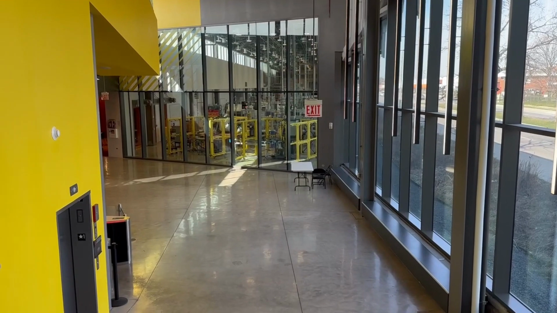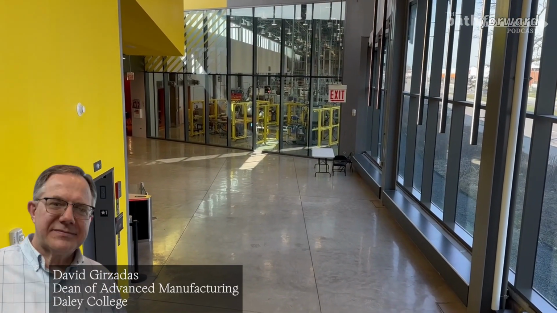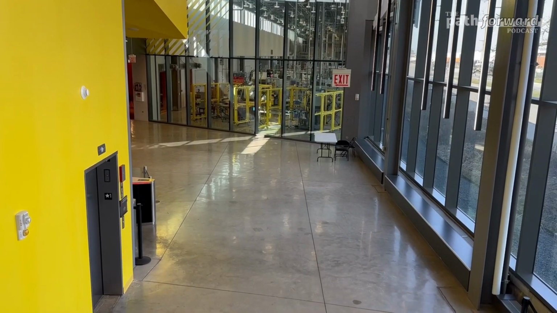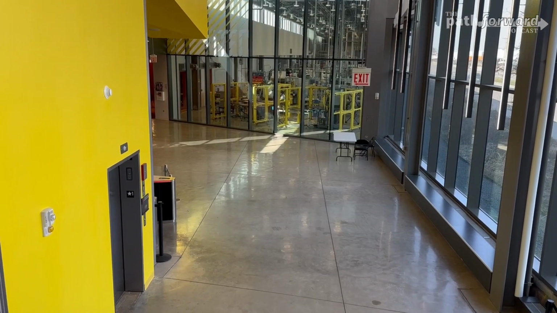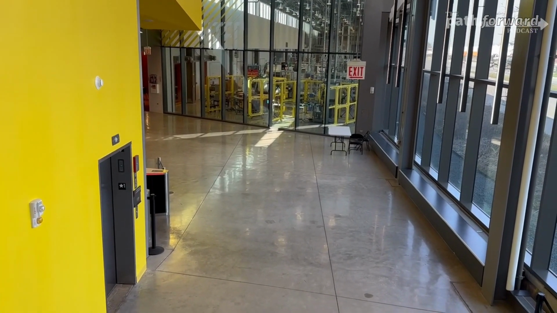So I'm here with the Dean of the Advanced Manufacturing School at Daley College, and he's going to take us on a tour of the facility here. And as you walk down the steps, as we're about to do, this is what the facility looks like, and he's going to take us into different areas. So Dave, take us on the tour.